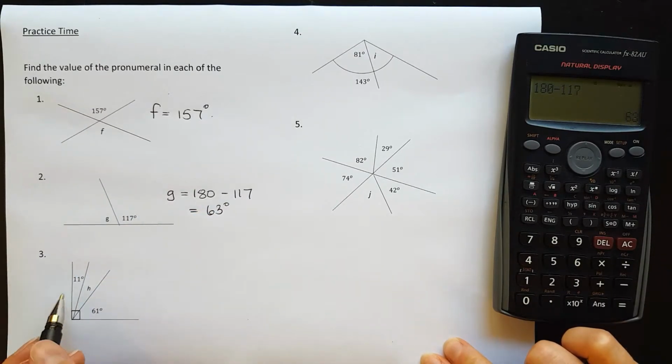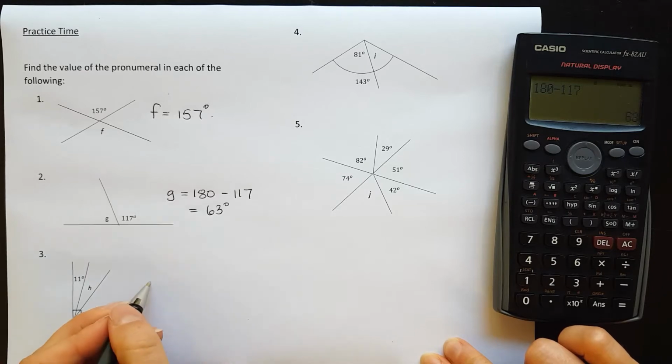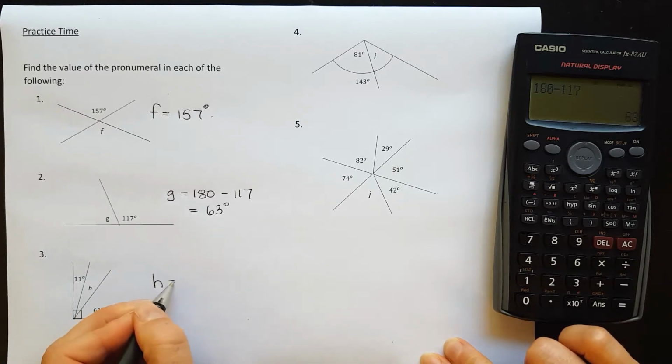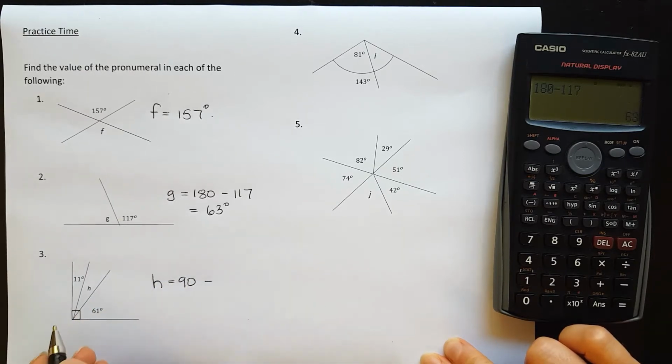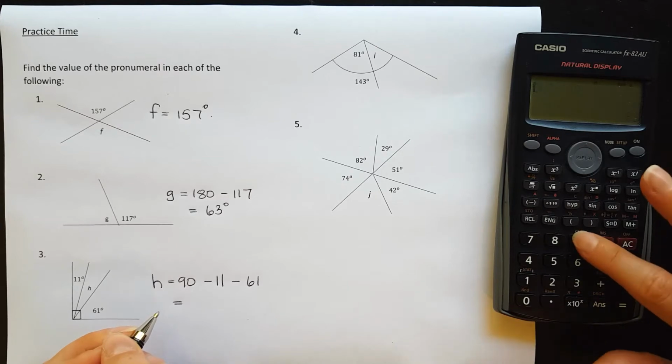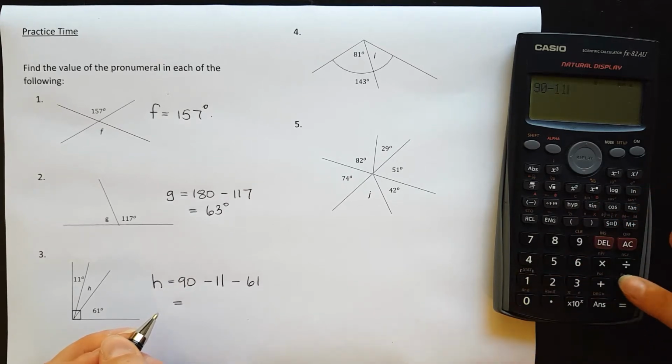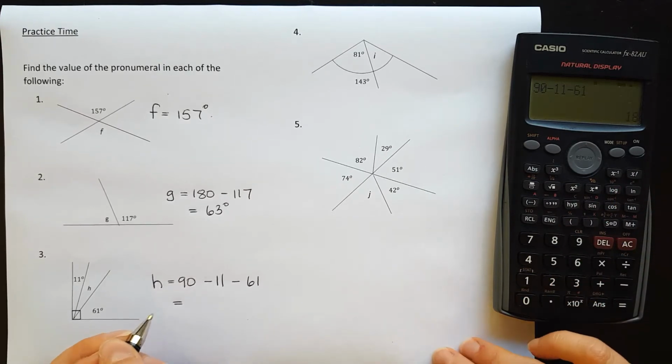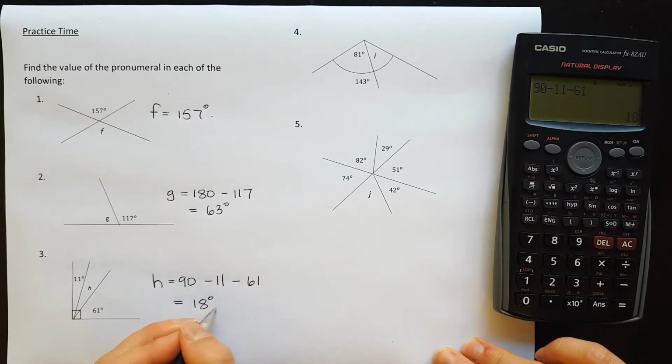For question 3, we have a right angle in here. So those angles must all add to give 90 degrees, what we call complementary. So to find H, start with 90 and subtract off the ones we've been given, 11 and 61. So 90 minus 11 minus 61 is equal to 18 degrees.